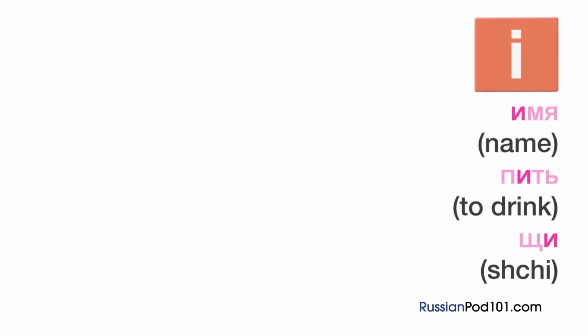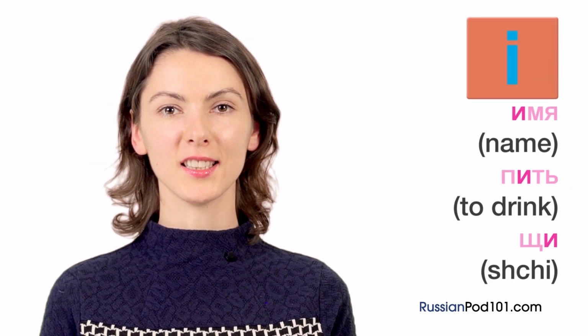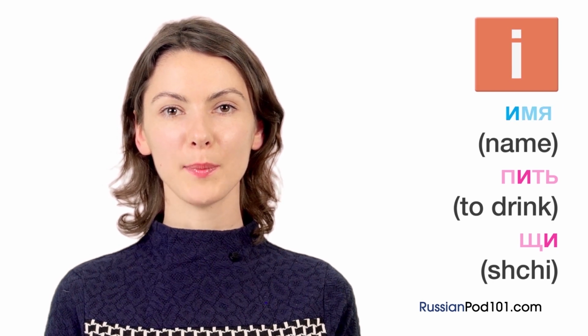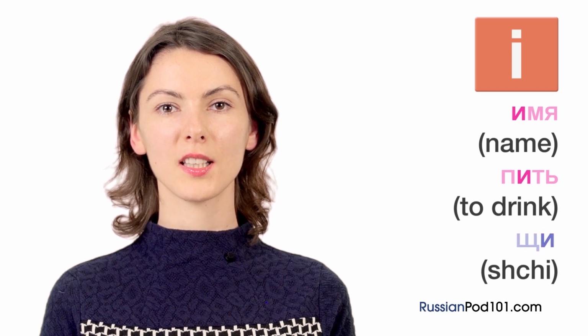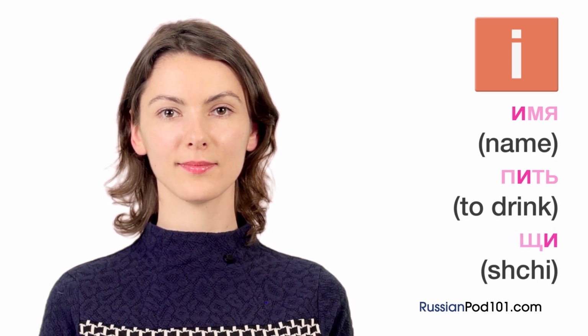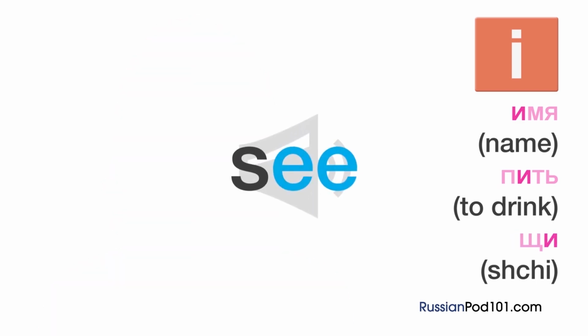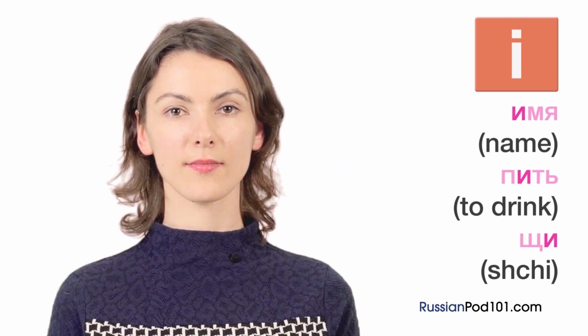The next vowel is И. Имя. Пить. Щи. It's identical to the double E sound in see.